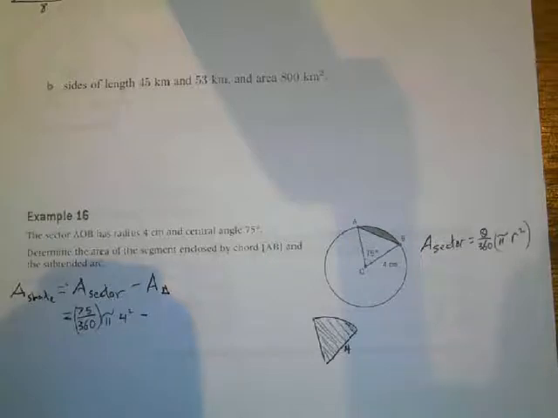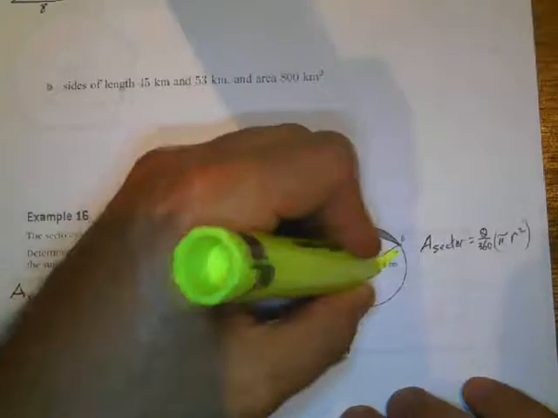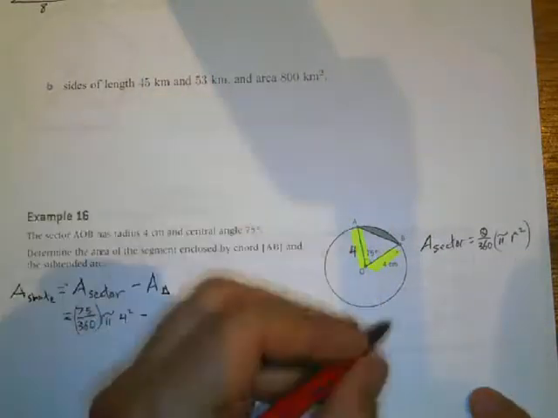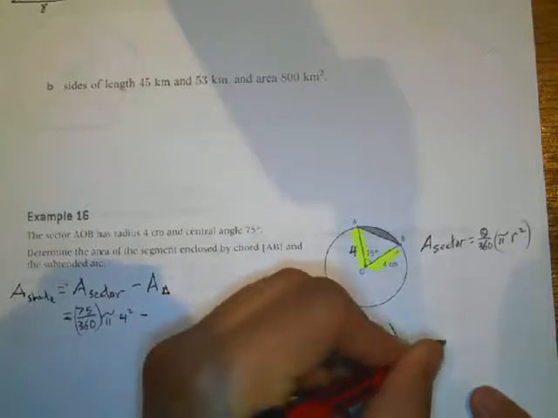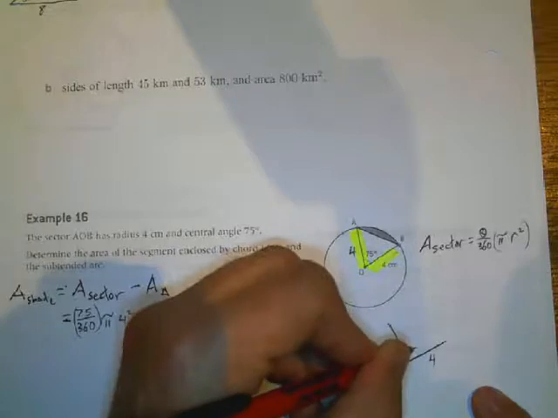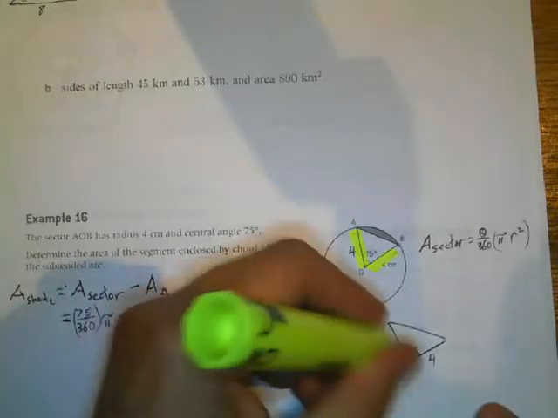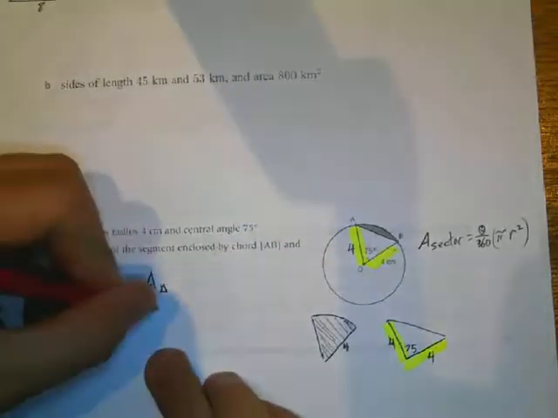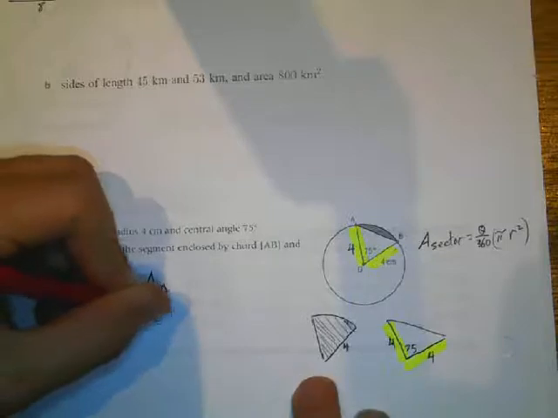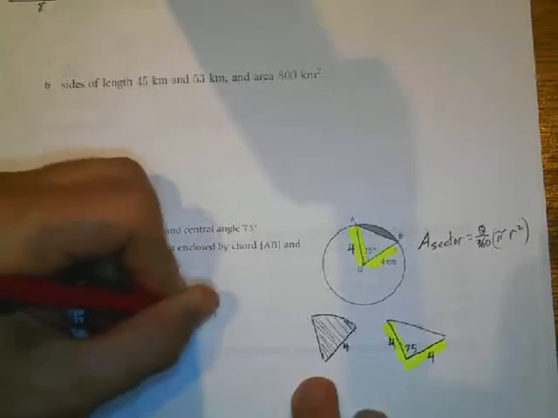For the area of the triangle, we've got our two sides, which are 4 and 4, and this angle is 75. So the area of the triangle is 1/2 times 4 times 4 times sine of 75.